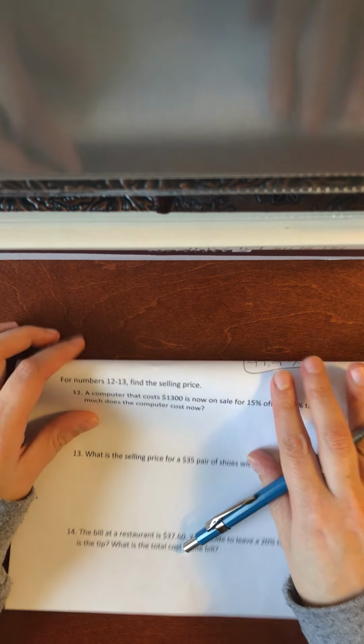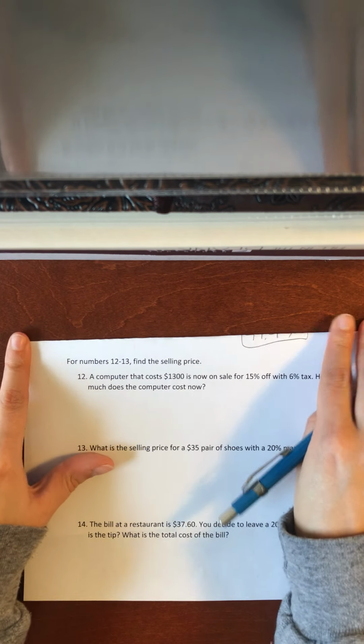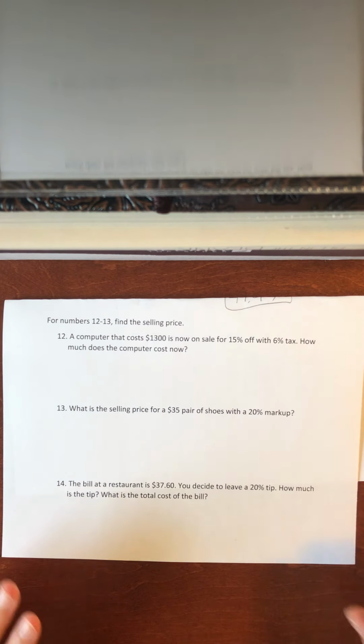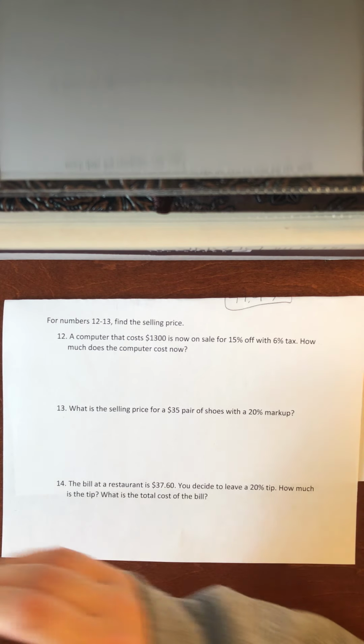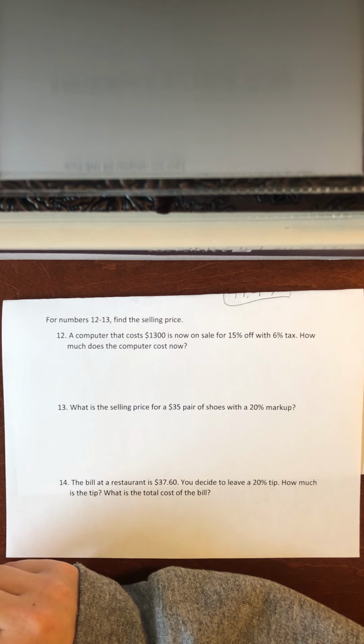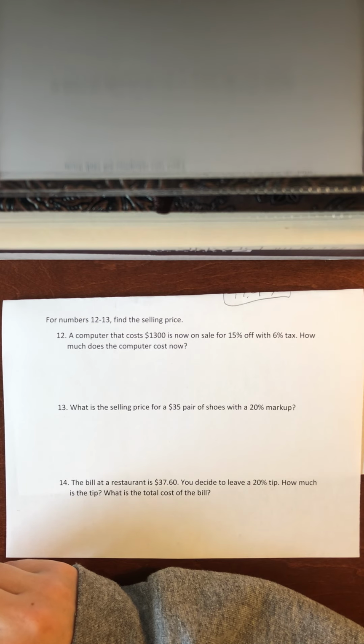Okay, for numbers 12 through 13, you're finding the selling price. So, a computer that cost $1,300 is now on sale for 15% off with 6% tax. How much does the computer cost now?